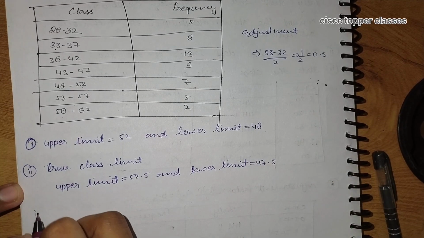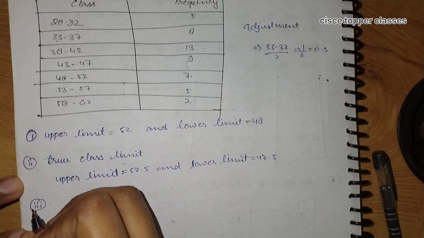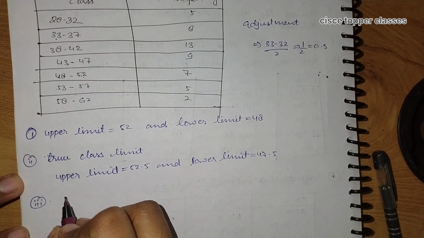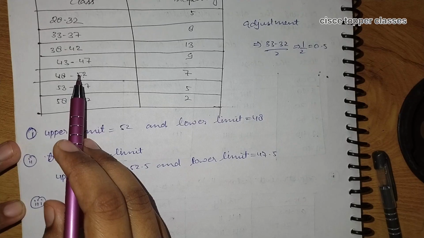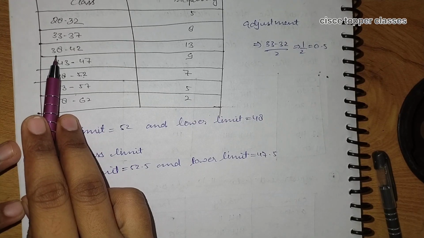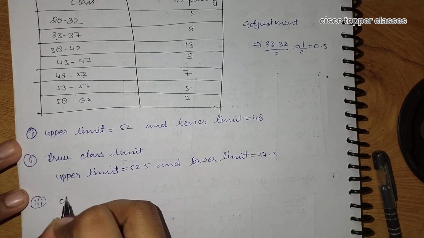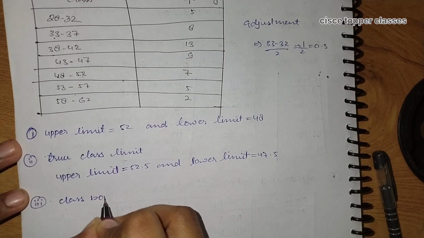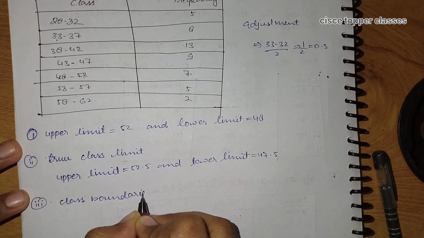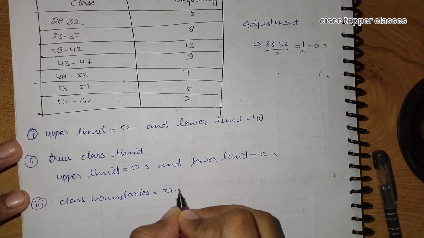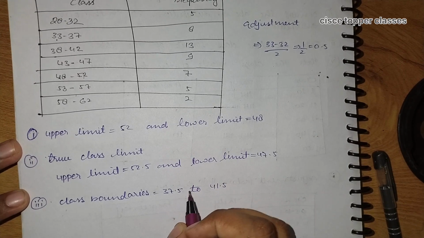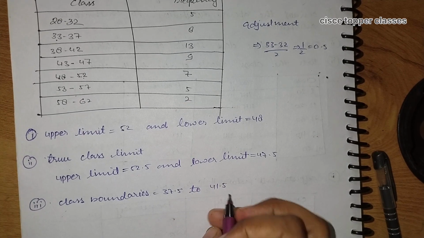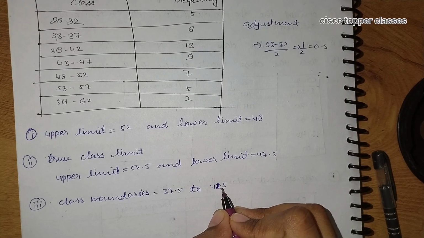The third part here is the class boundaries of the third class. So if you want to write the class boundaries of the third class, class boundaries will be 37.5 to 42.5, sorry, 42.5 here.